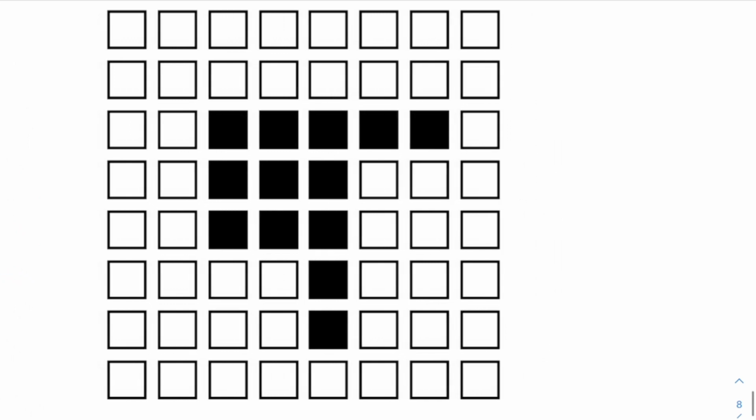It'll be fine. So for the area, I go 1, 2, 3, 4, 5, 6, 7, 8, 9, 10, 11, 12. 13 is the area. And the perimeter, you can just start anywhere and go around the outer edge. 1, 2, 3, 4, 5, 6, 7, 8, 9, 10, 11, 12, 13, 14, 15, 16, 17, 18, 19, 20. So the perimeter is 20.